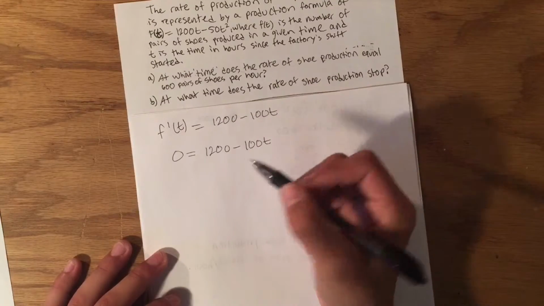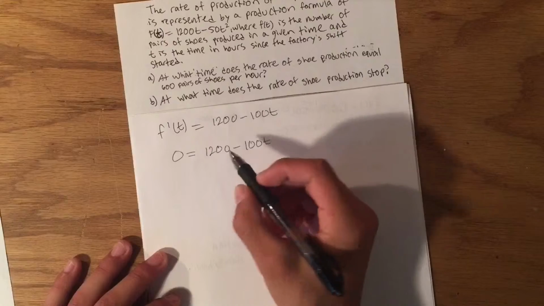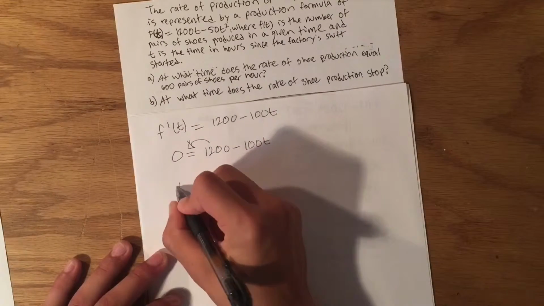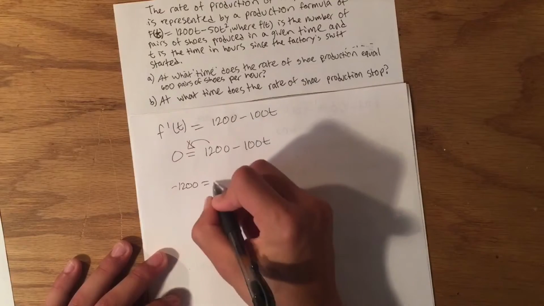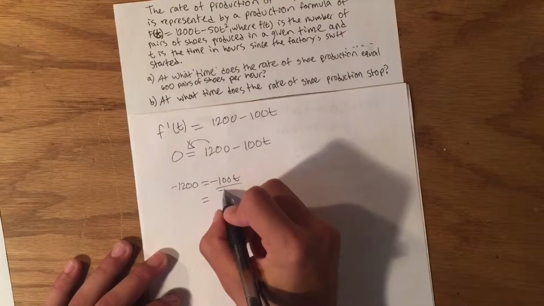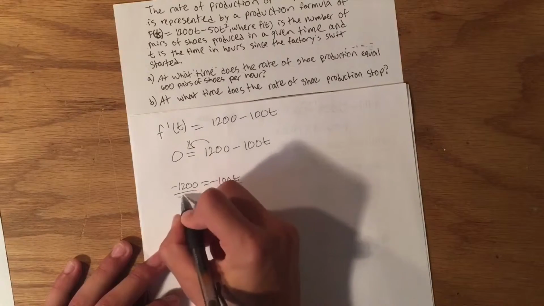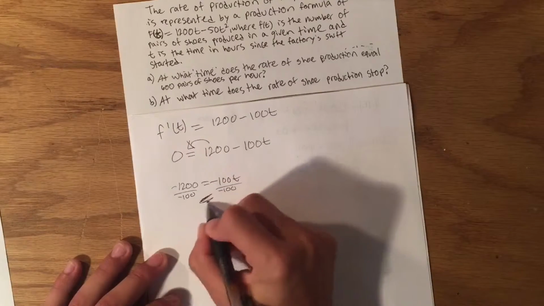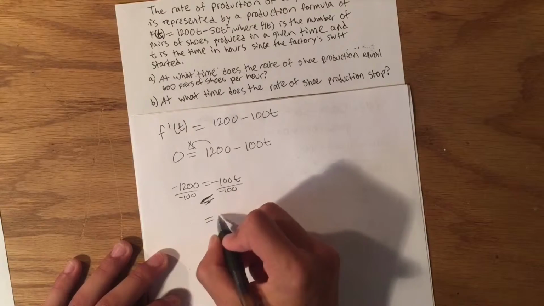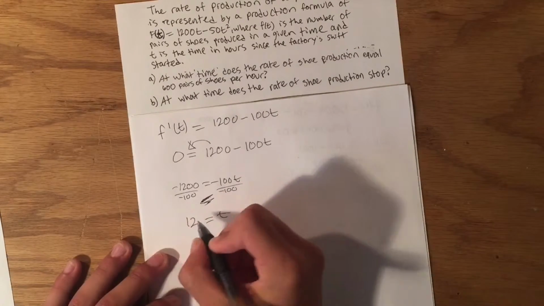Basically from here, you just simplify. You move over the 1200, so you get negative 1200 equals negative 100t, and then divide by negative 100, and you get t equals 12.